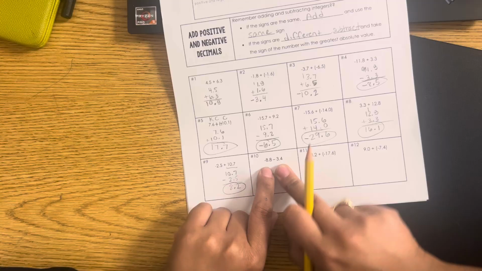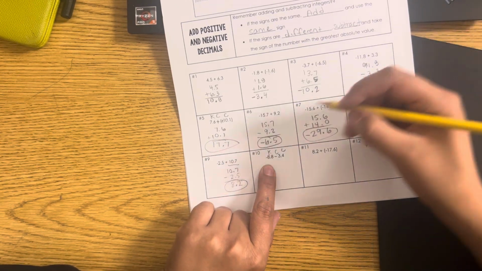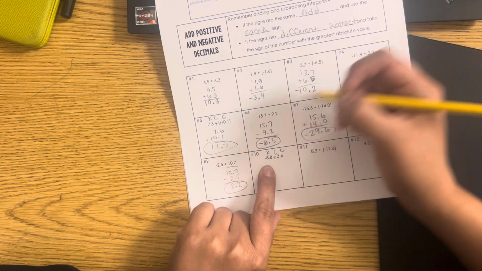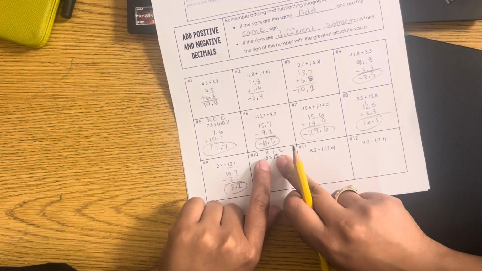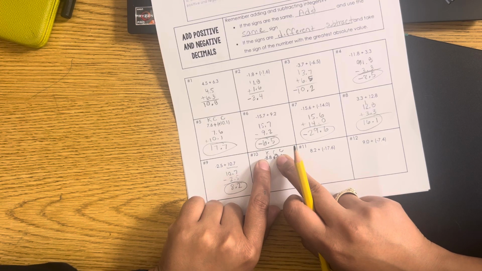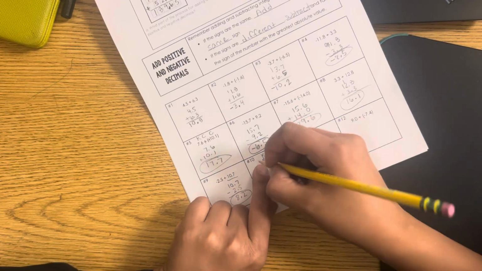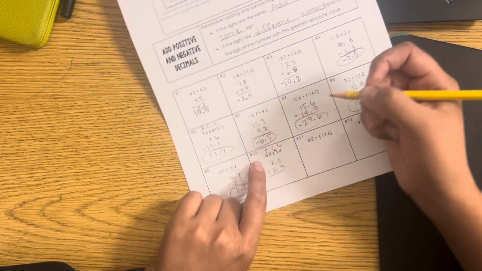Here's another subtraction, so let's do KCC. Keep negative 8.8 the same. Change subtraction to addition, but I've got to change 3.4 to negative. Now I've turned it into an addition problem. Are they the same or different? Because of the KCC, I've now made them the same, which means they're both negative. Since they're both the same, I'm not going to subtract. I'm actually going to add. So line up your decimals.